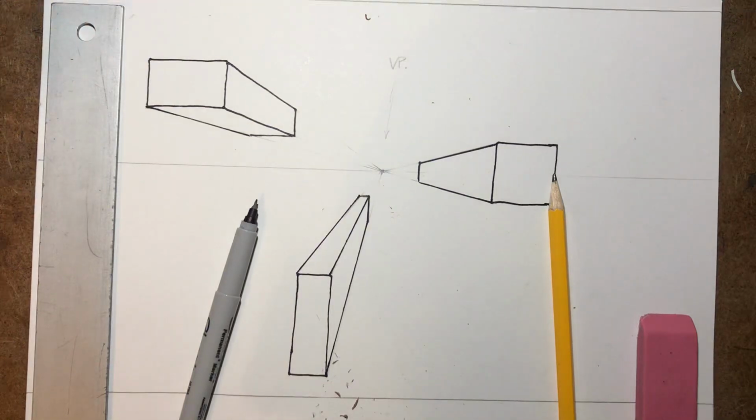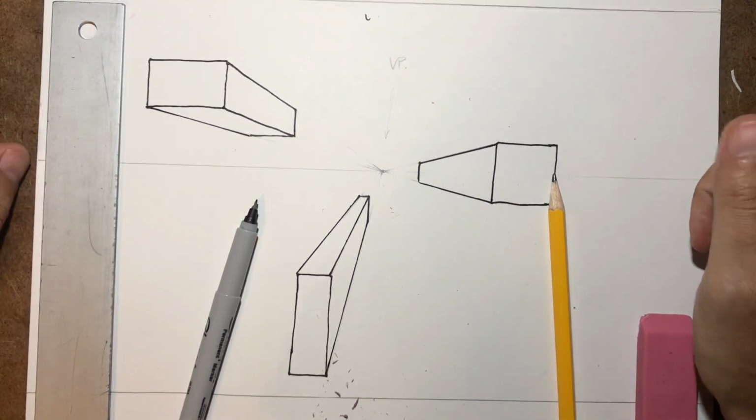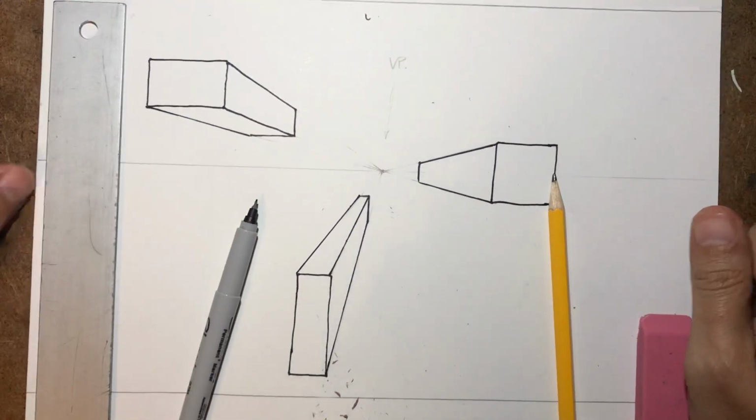Our next step, next week, I'm going to show you how to turn this into one portion of a room in your house and then draw everything in one-point perspective.